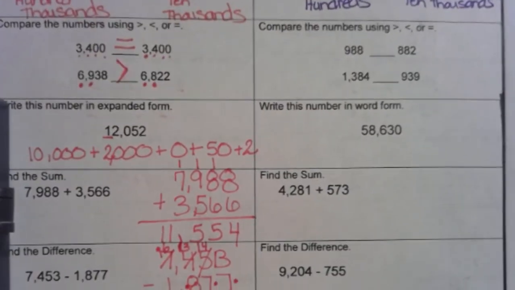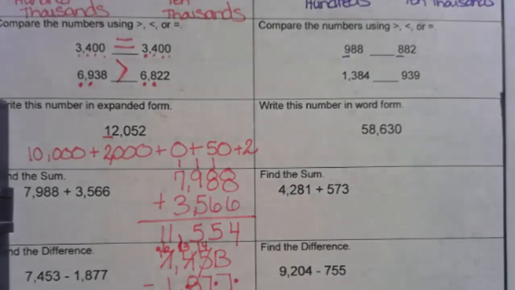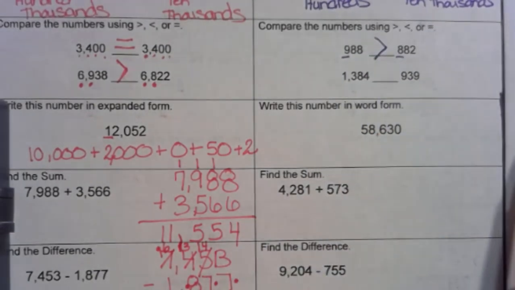I'll let you do that today. Okay, we're going to compare the numbers using greater than, less than, or equal to. We have 988 and 882. Let's look at those numbers in the hundreds place. We have a 9 and we have an 8. We know that 9 is larger than 8, so we're going to say that 988 is greater than 882.